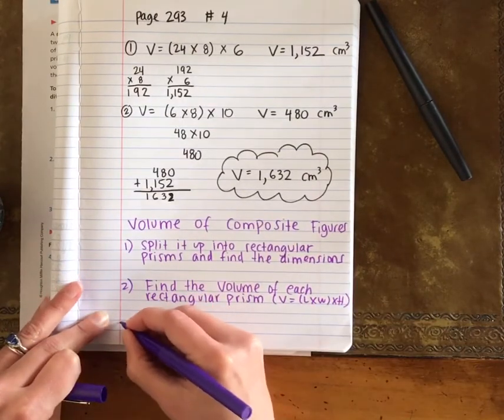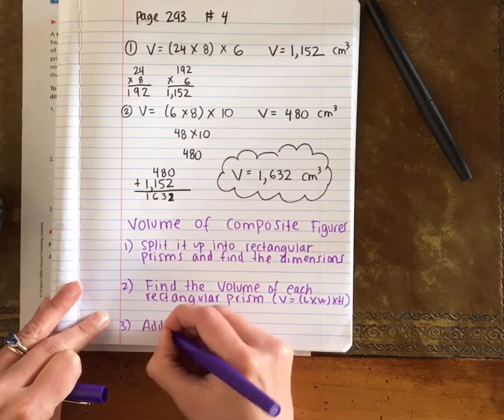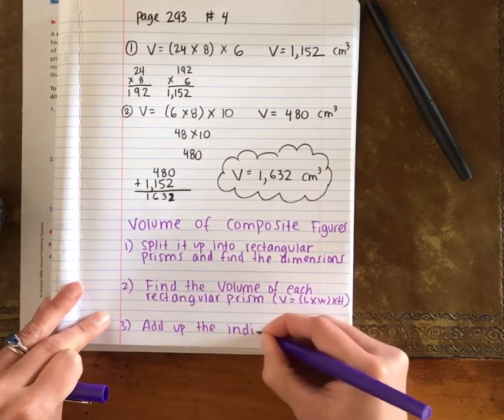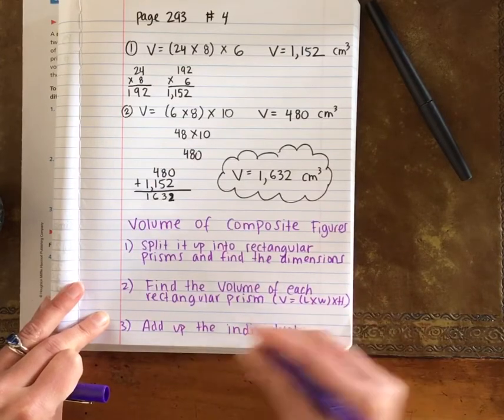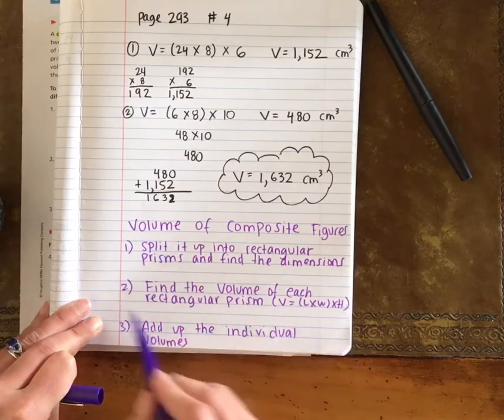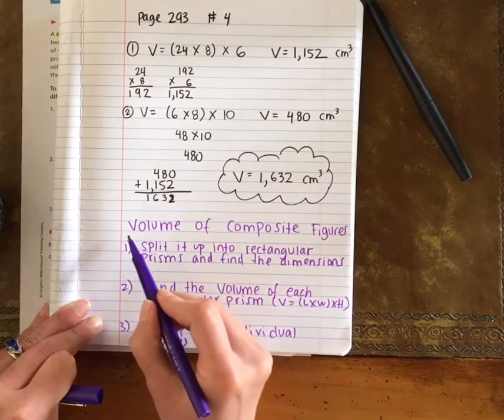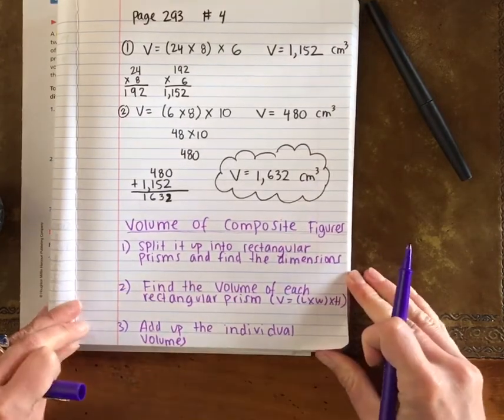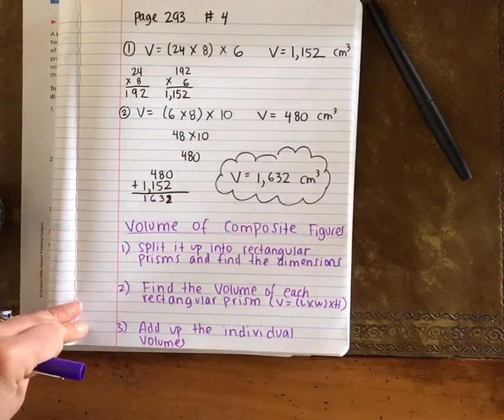And then the last step is add up the individual volumes. We have been doing step 2 all week. So for this one, I'm adding on the added task of steps 1 and step 3, and that is how we find the volume of a composite figure.